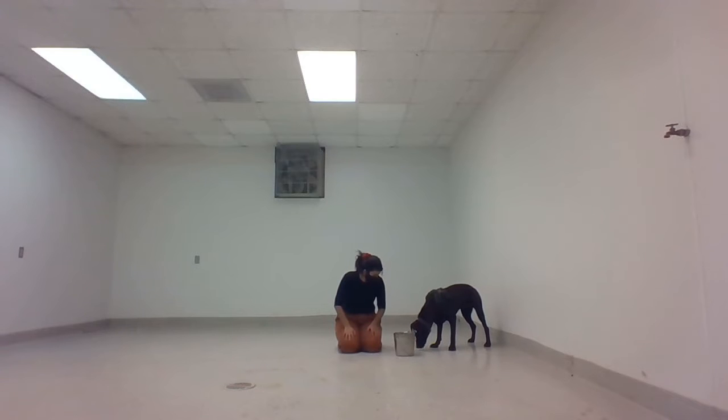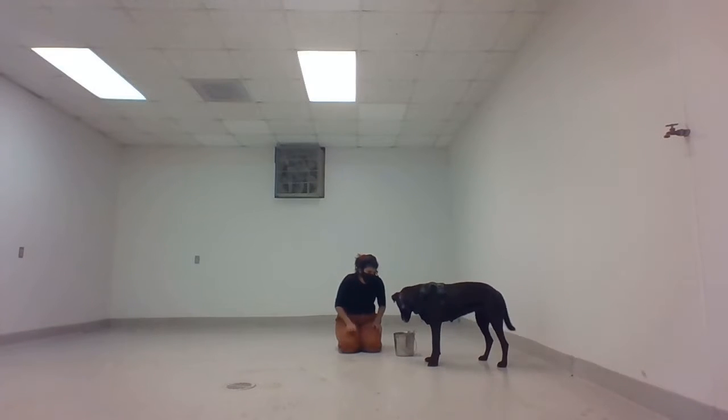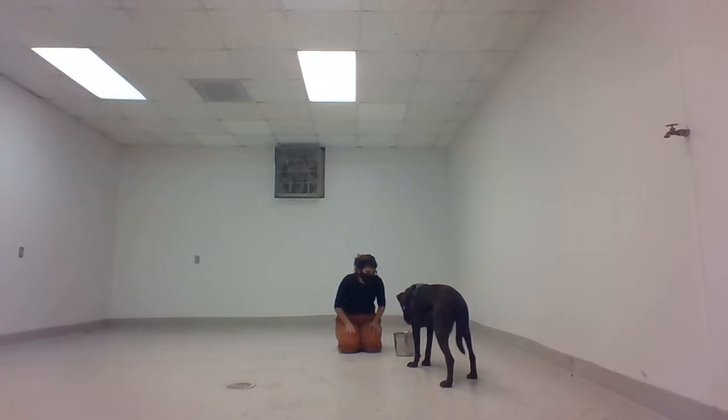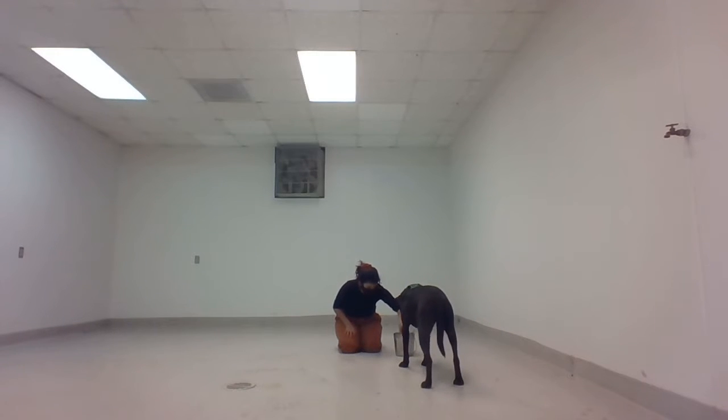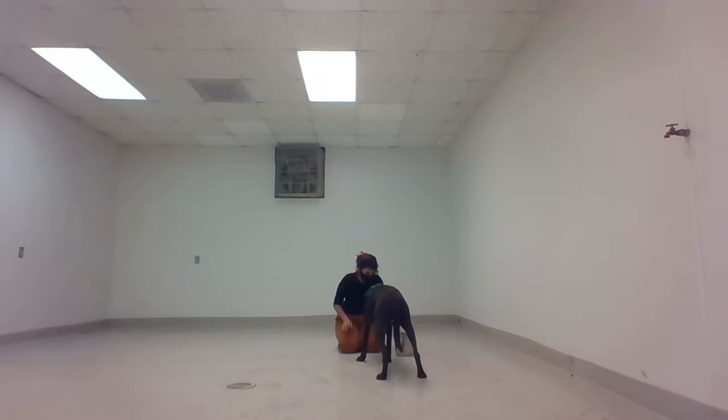All I'm asking for Phantom to do is to look at the bucket, and now I'm adding distractions by waving my hands. Phantom has to be able to continue to look at the bucket in order to continue to get treats. If he looks away when I move my hands, then I do not reward him for that. Once he's focused on the bucket, then I do reward him for focusing on that bucket.